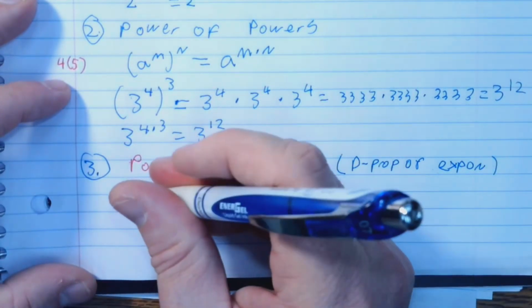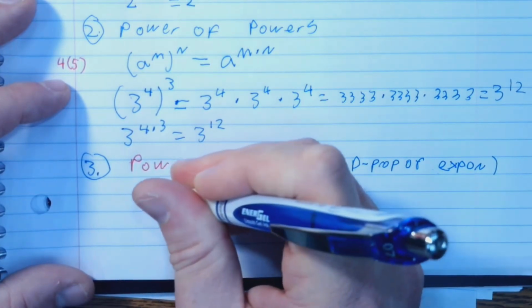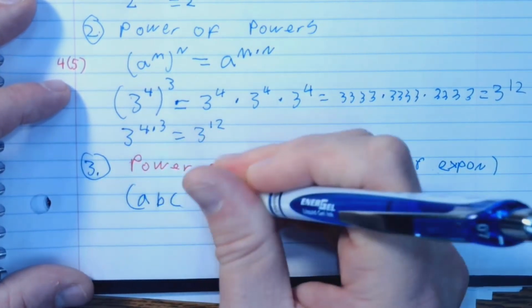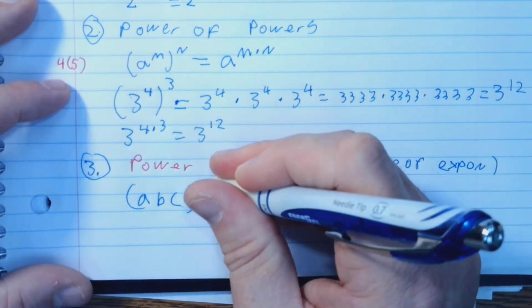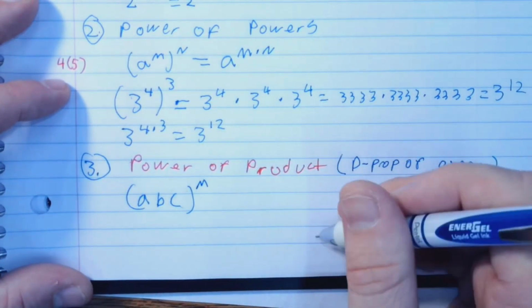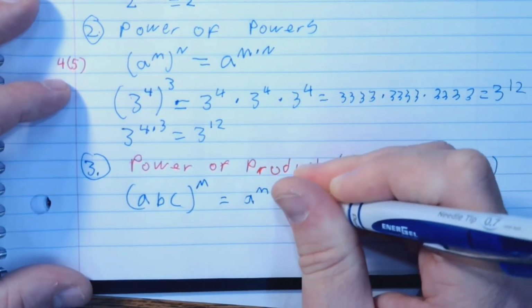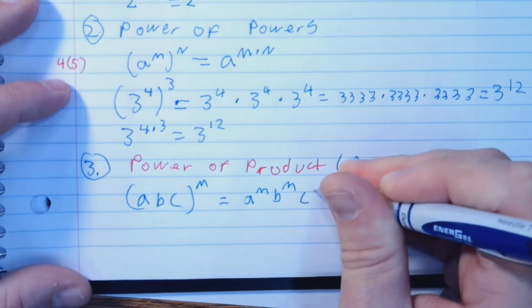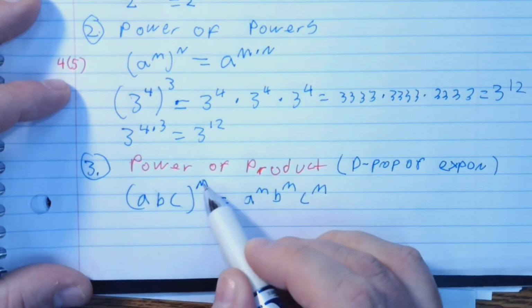So this is an example problem. We're going to have ABC to the m power. And so this is going to equal A to the m, B to the m, C to the m. Okay, see how I distributed the m to each one of these?